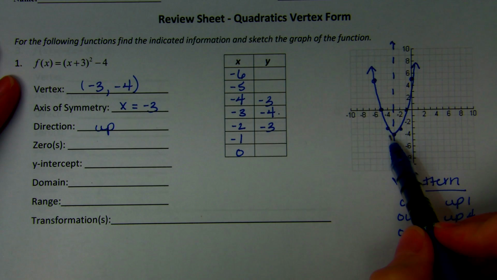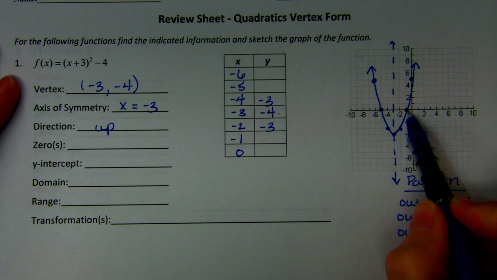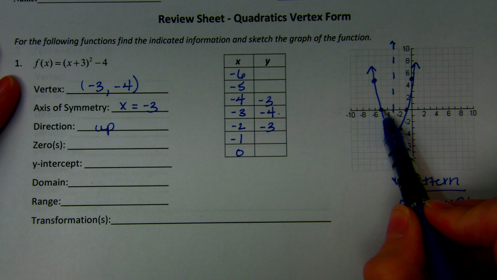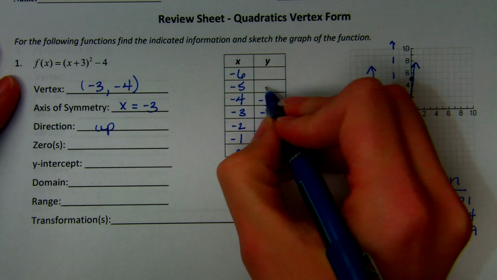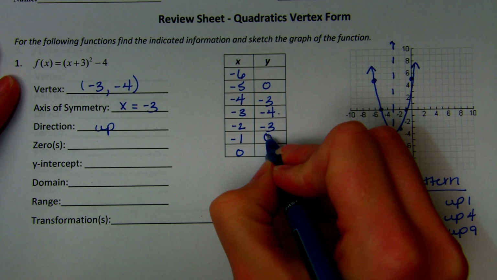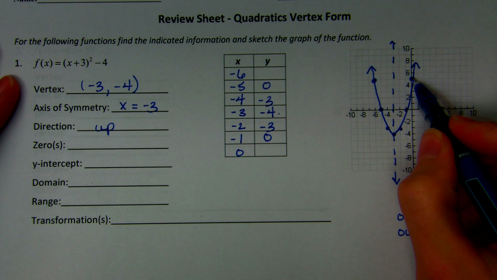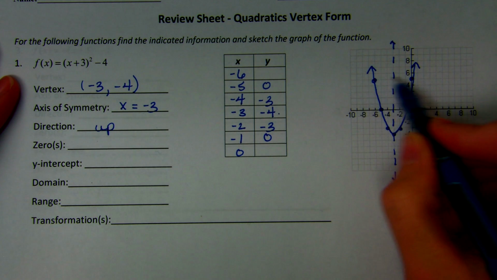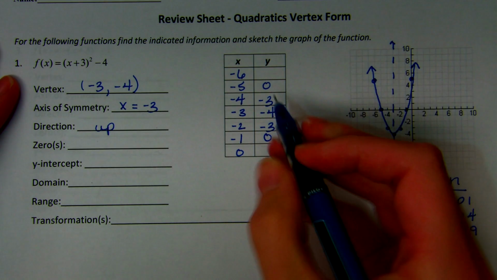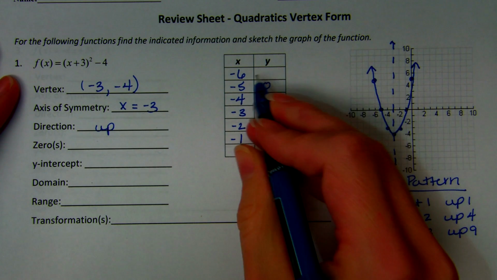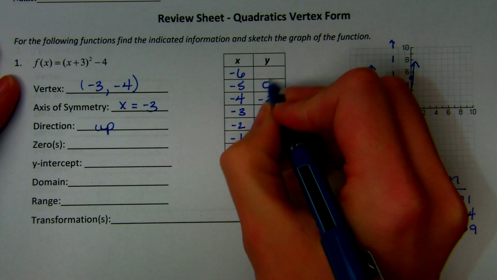And if I go out 2 and up 4, I'm right here at a y value of 0. So it's -1 and -5. Those y values are 0. And if I go out 3 and up 9, I have a y value of 5, and that is those x values at 0 and -6.